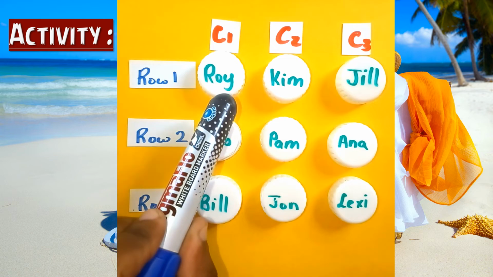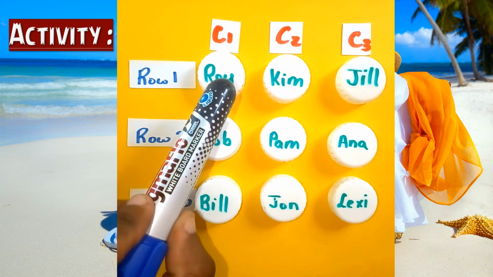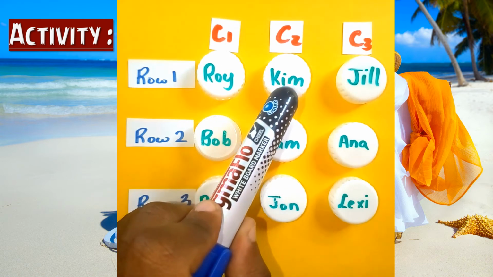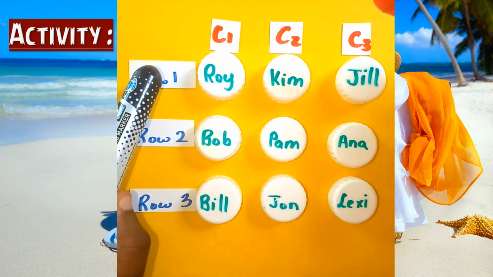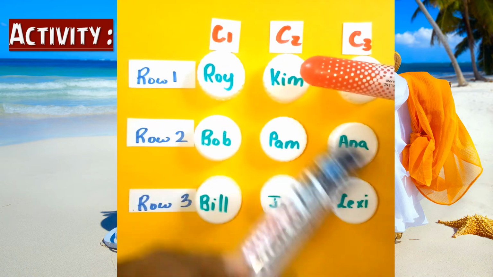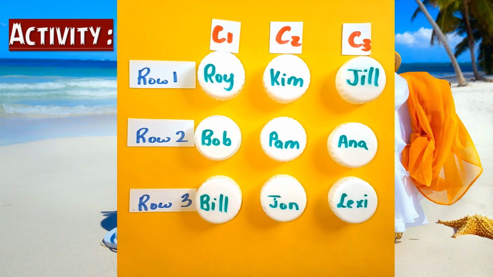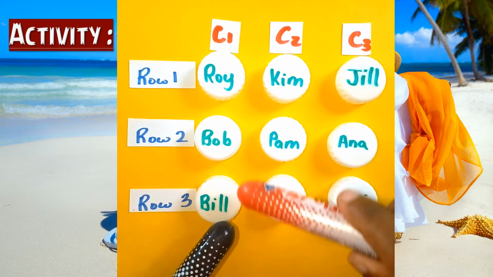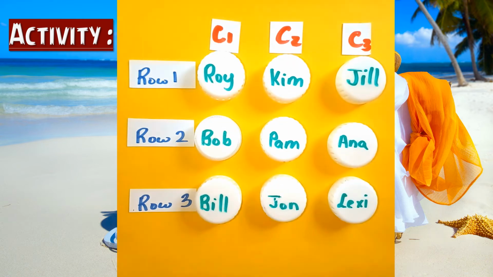Inside row 1 is Roy, Kim, and Jill. But we don't want column 1, we want column 2. So row 1, column 2, we're speaking about Kim. Let me switch it up on you now. If we're talking about row 3, column 1, who am I speaking of? Row 3, column 1, we're talking about Bill.